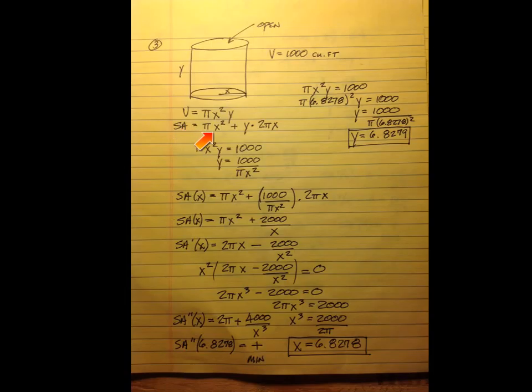And for surface area, notice you only have the bottom. You don't have a top. So the area of a circle is pi x squared, and then plus the surface area around the can. It's kind of like a soup can label. You peel it off, and it's what shape? A rectangle. So you need a length times width.